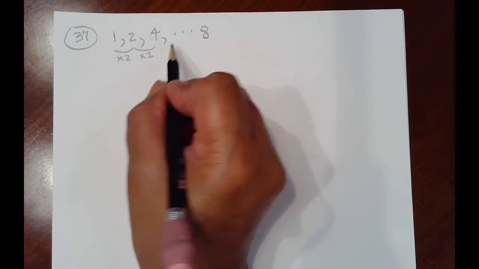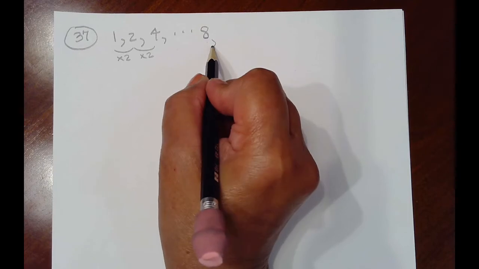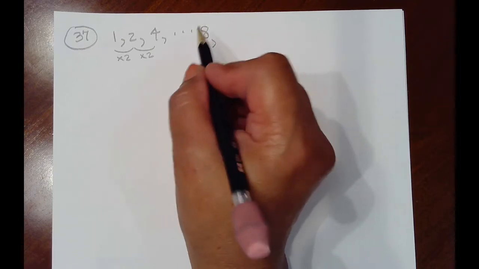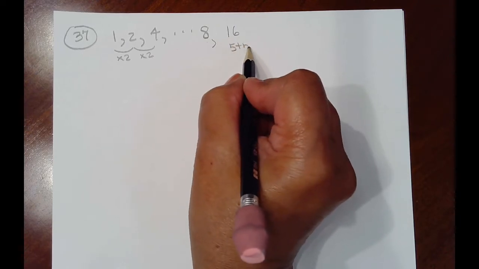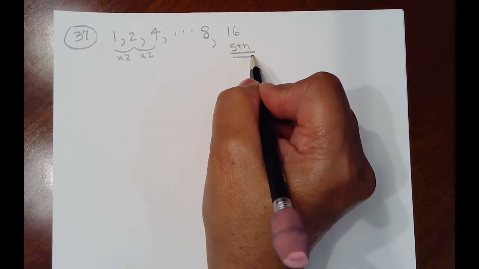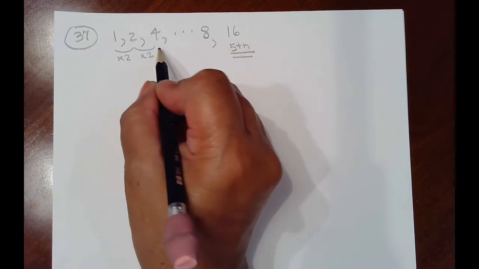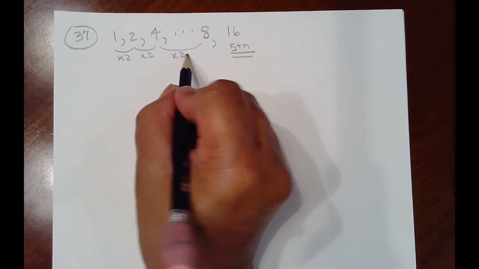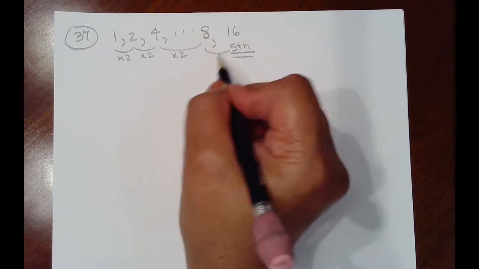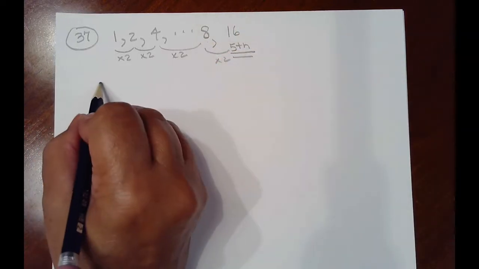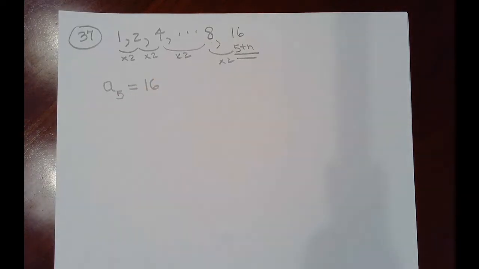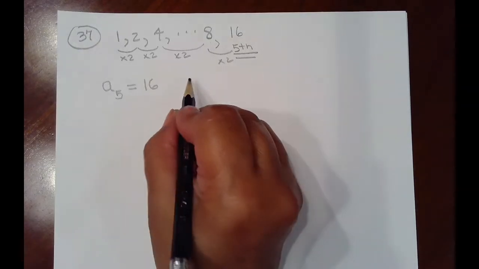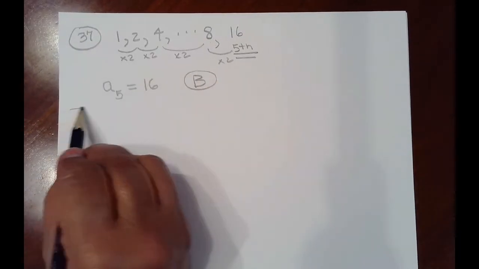The next number would be 4 times 2, which is 8. And then the next one after that would be 8 times 2, 16. So this is actually the fifth term. And again, all of these terms are coming from multiplying the previous term by 2. So this times 2 is 8, and 8 times 2 gives you 16. Okay, so the fifth term is equal to 16. I just did it by looking at the pattern rather than going the formula route. So that was choice B.